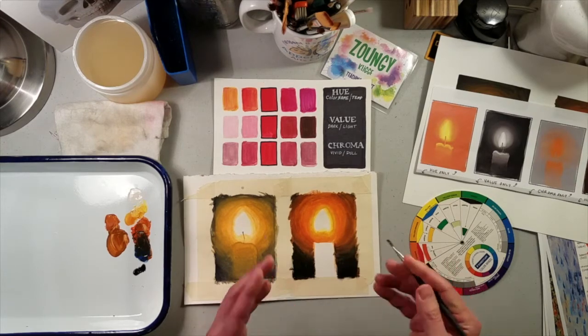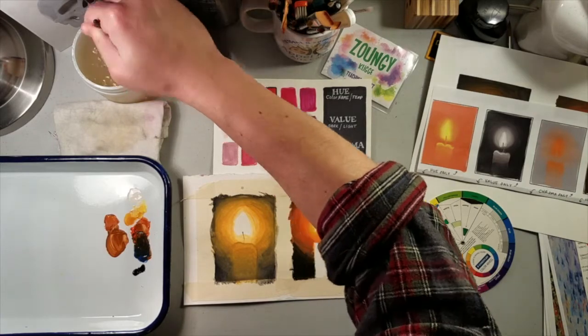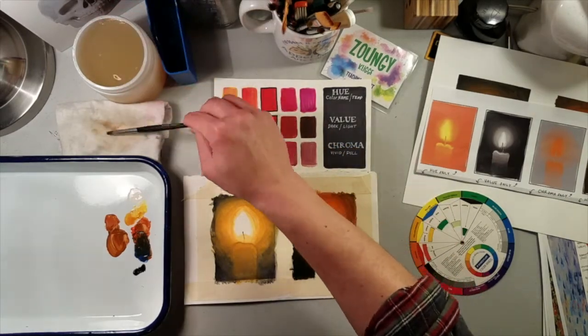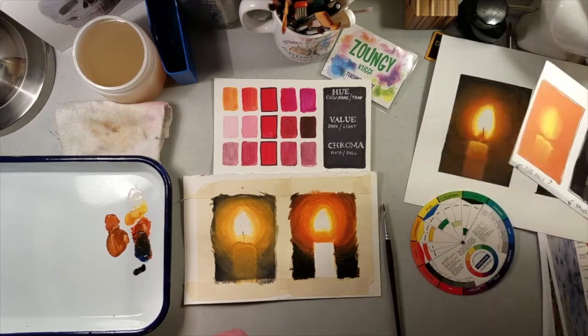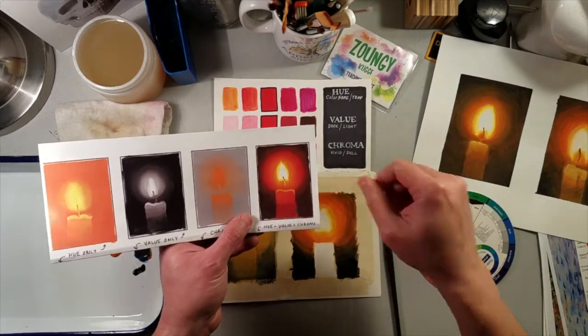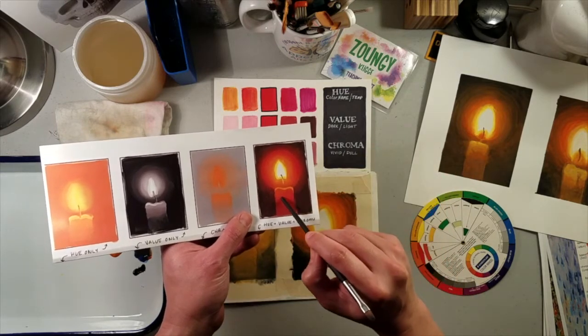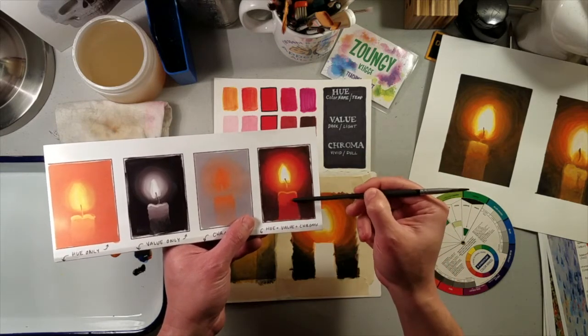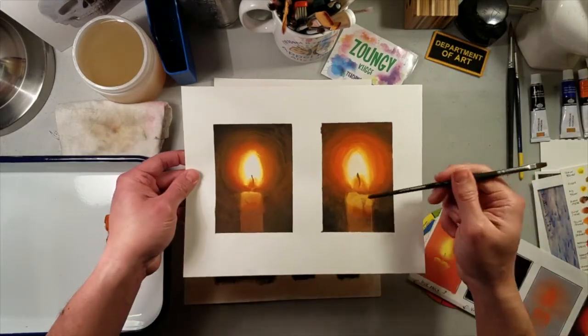Alright, so for the last couple minutes, what I'm going to do is just show you how to do this candle, the actual candle wax. And one thing that I'm going to try to do in it is make it look like the light from this flame is actually entering into the wax right here. You can see how this top portion is a little bit lighter. You can see it in these two.